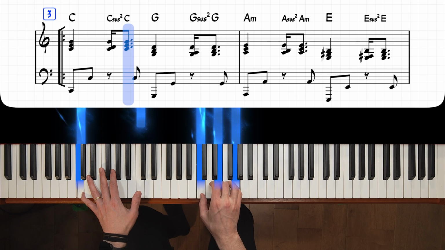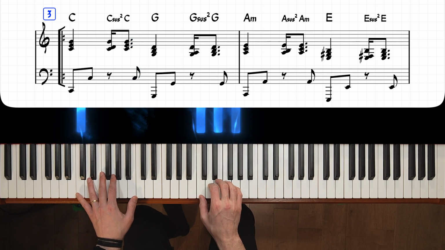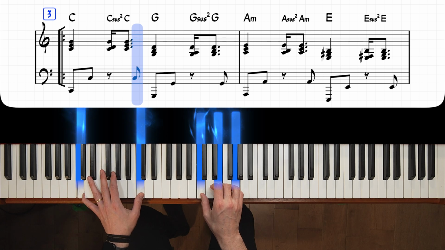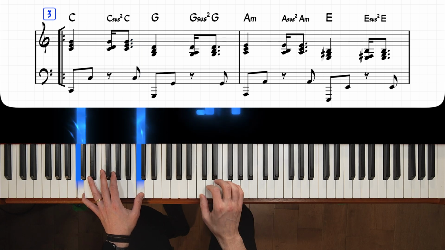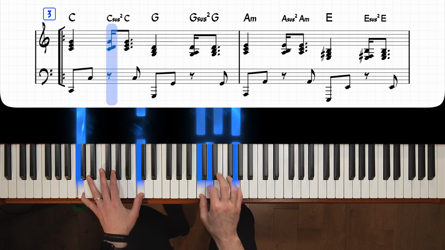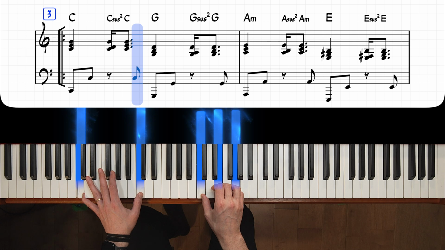1, 2, 1, 2. Make sure to play a little bit fast like I did. Again, 1, 2, and then repeat left.